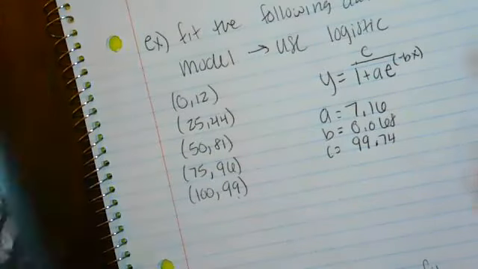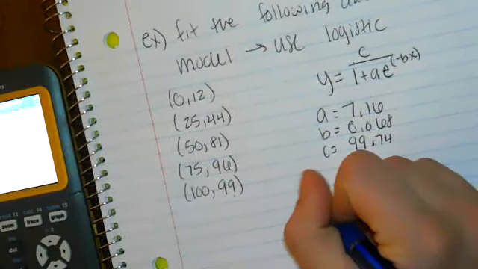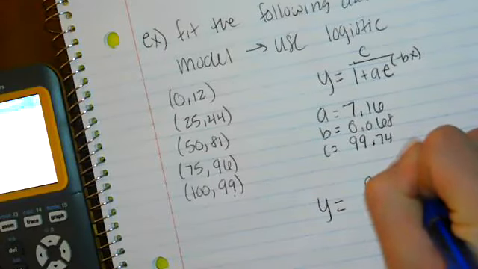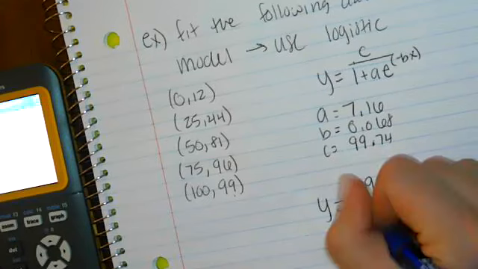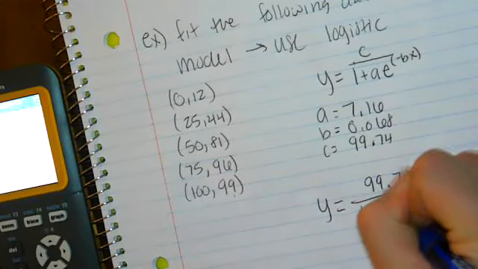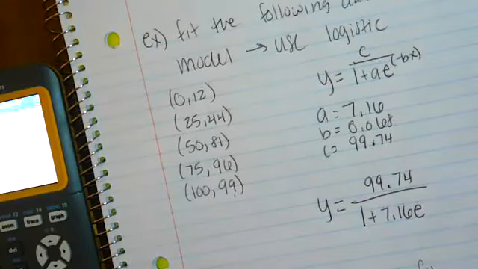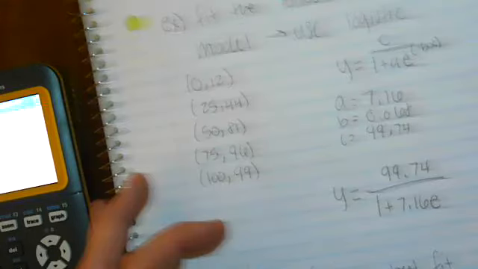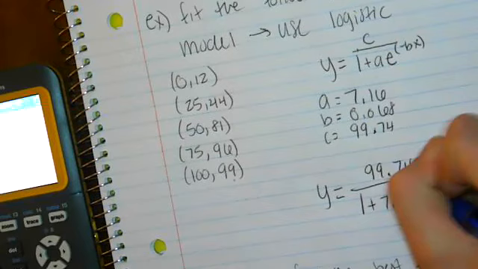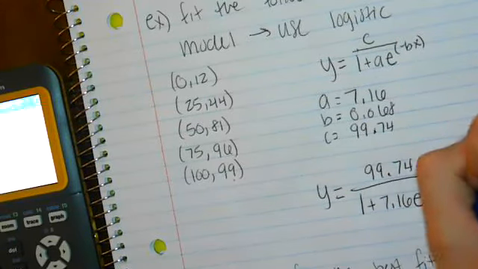So if we go ahead and write out this equation, it would be y equals c, which is 99.74, all over 1 plus a, 7.16 times e. Remember, e is a variable. That's the variable e. It stands for an irrational number e, so we're not putting anything in for that. This is to the negative b, 0.068x.